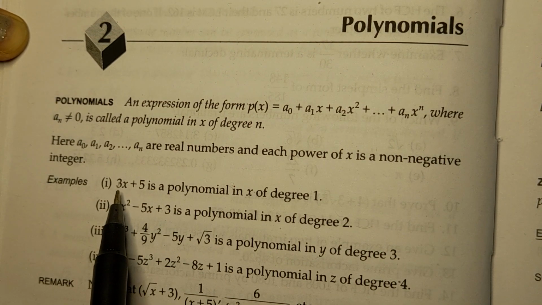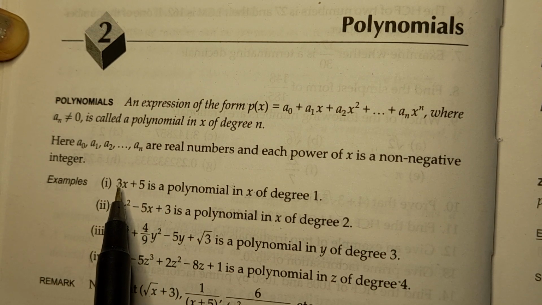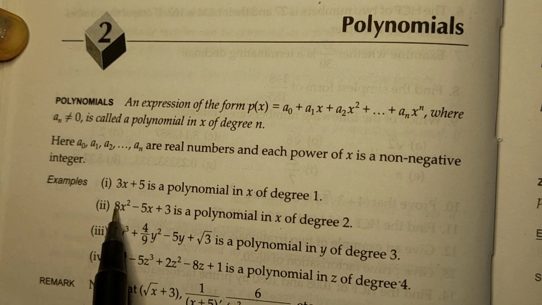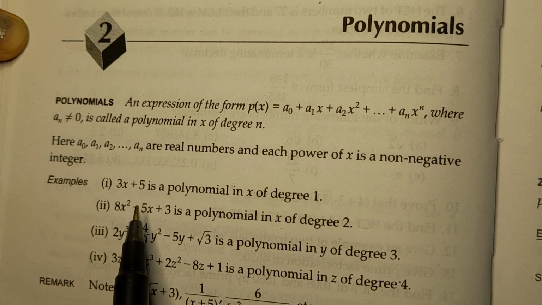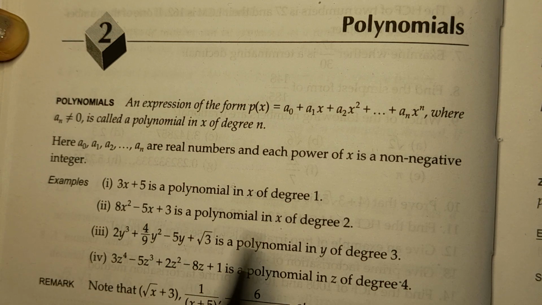So 3x plus 5 is a polynomial, and here the degree is the highest power, which is 1. Power is 1, so it is degree 1. Here 8x square minus 5x plus 3 is also a polynomial. When an equation is written in the form of x, it is a polynomial. Here the highest power is 2, so its degree will be 2.